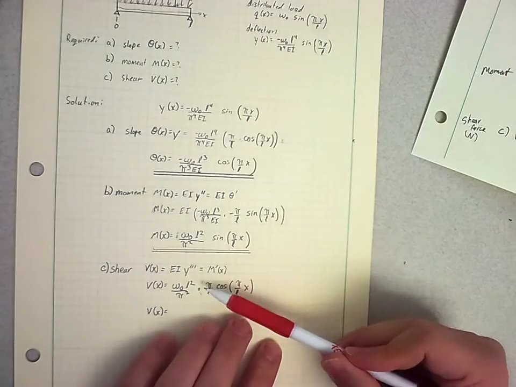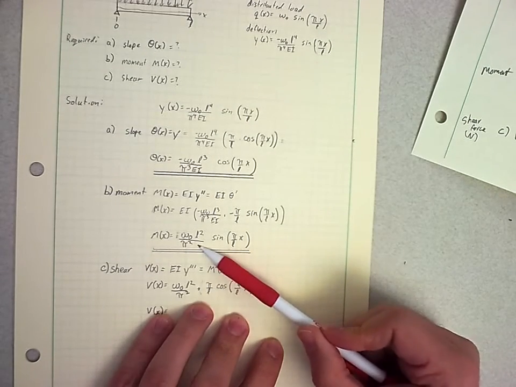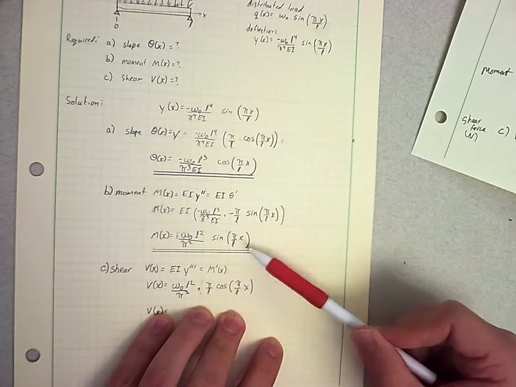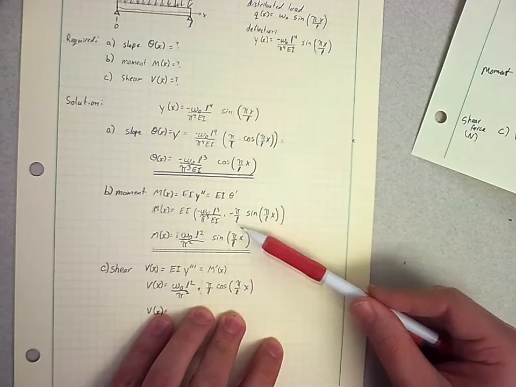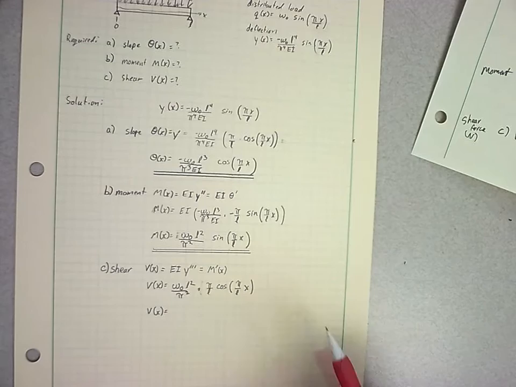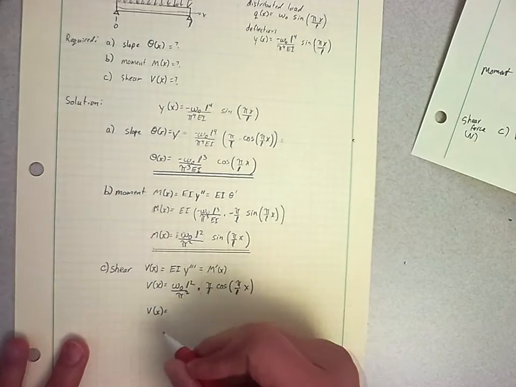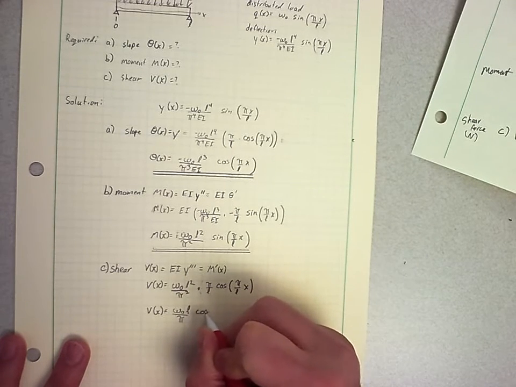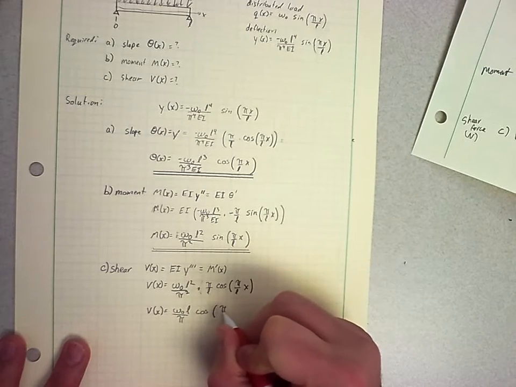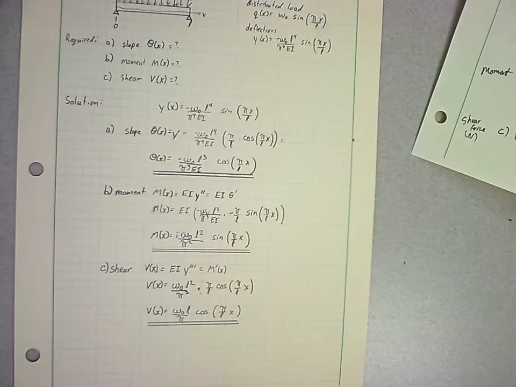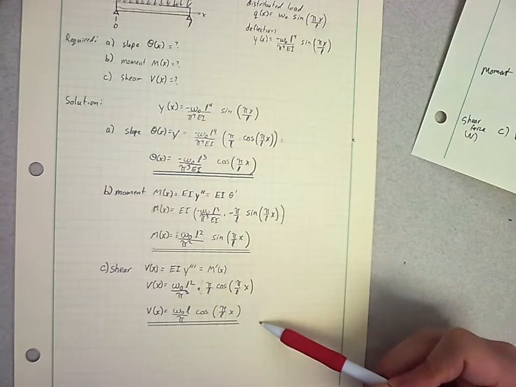If we take that derivative, we keep the constant out front: omega naught L squared over pi squared. Taking the derivative of sine, again the coefficient comes out front and it switches back to cosine. We simplify again, cancel another L and another pi. We end up with omega naught L over pi times cosine of pi over L times x. And that was the last expression we were asked to find, the shear.